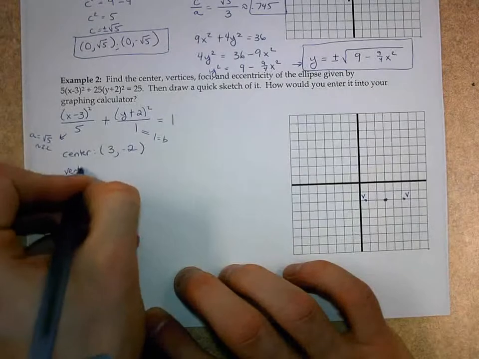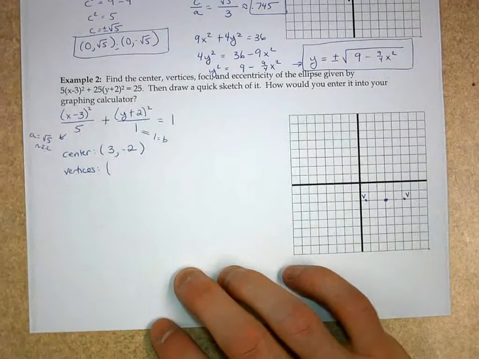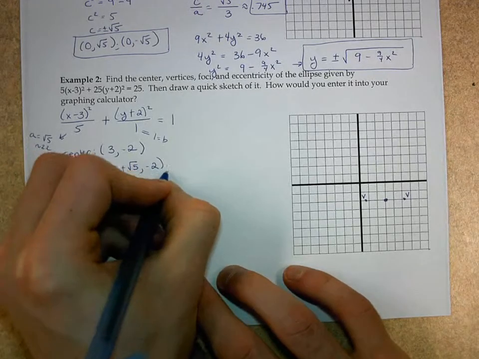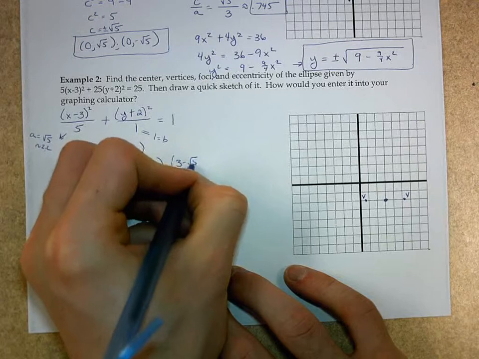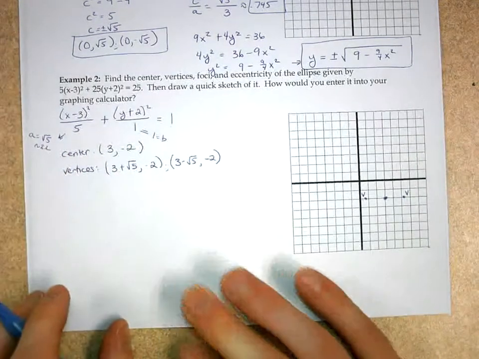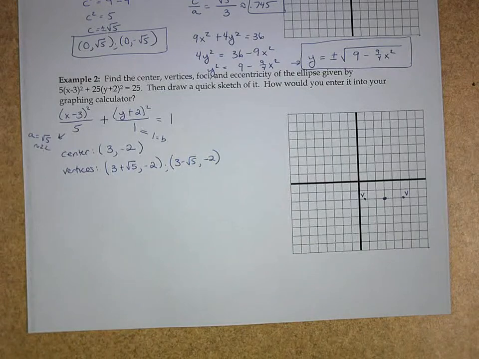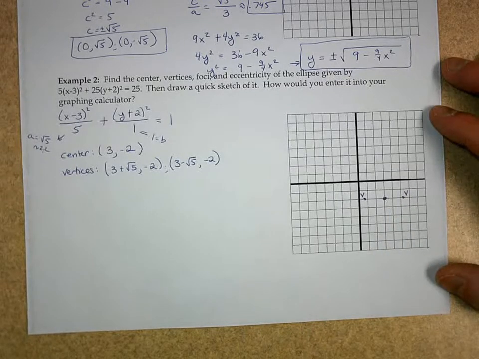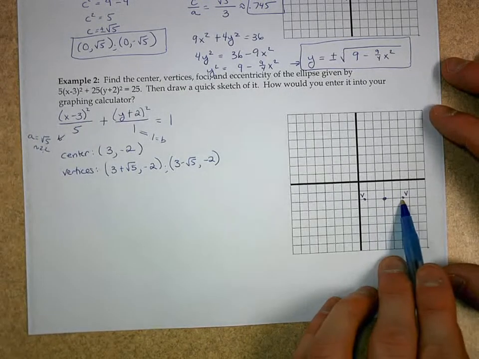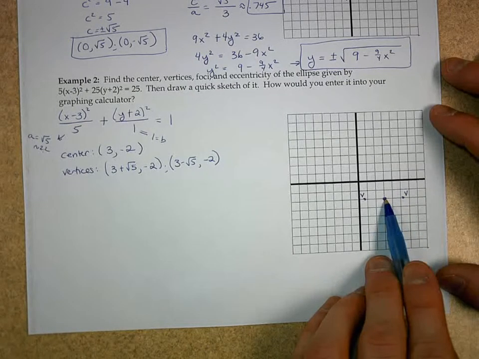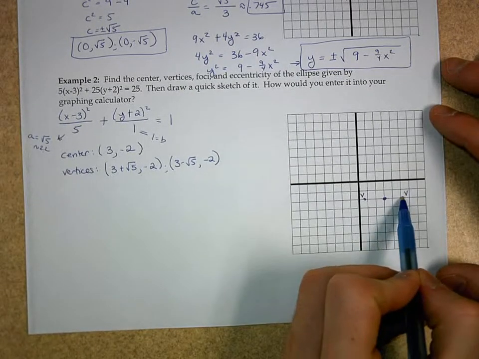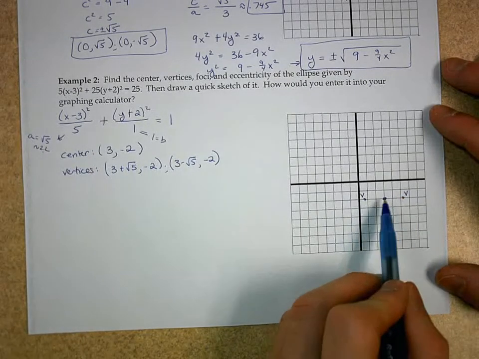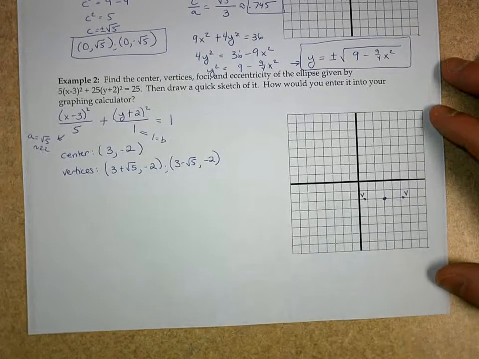And let me just write those down. Vertices. And to get the exact value, we can leave it as 3 plus square root of 5, negative 2, and then 3 minus square root of 5, negative 2. What I have right here, this is my 3 plus square root of 5, negative 2. And where that comes from is originally this was 3, and I'm adding square root of 5 units out, and then it's 2 units down right here. So this point right here is 3 plus square root of 5 and then negative 2. Going the other direction, that's minus square root of 5. So 3 minus square root of 5, and that was 2 units down.